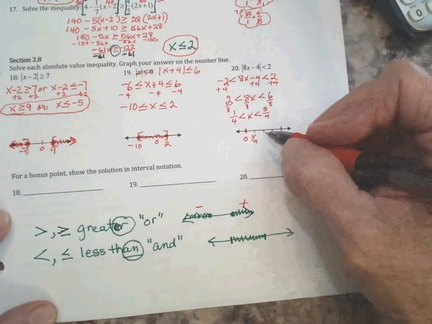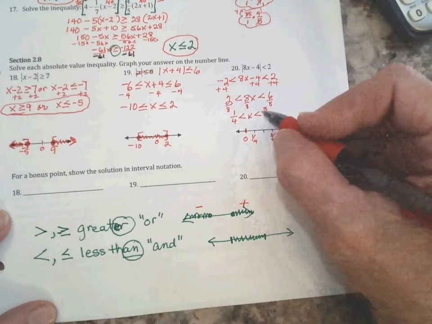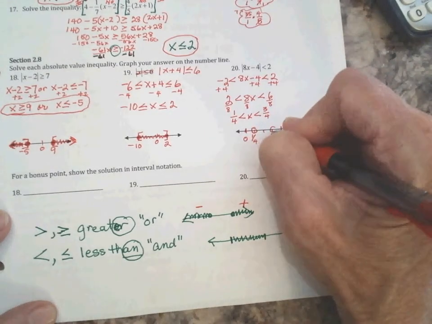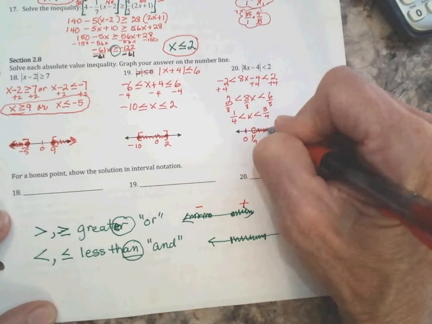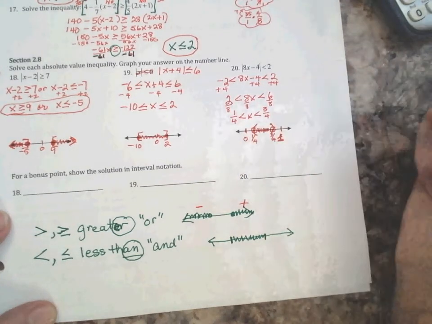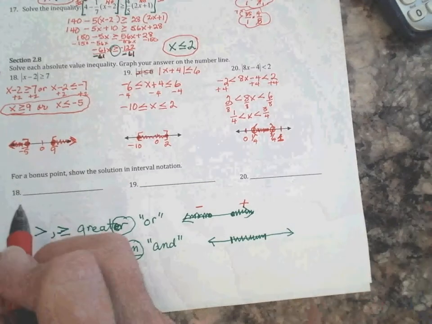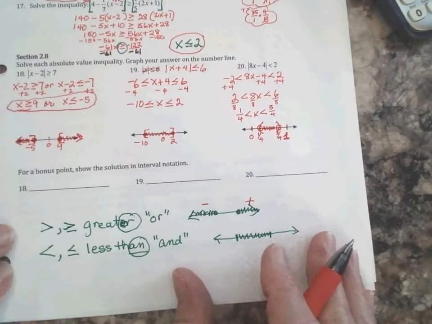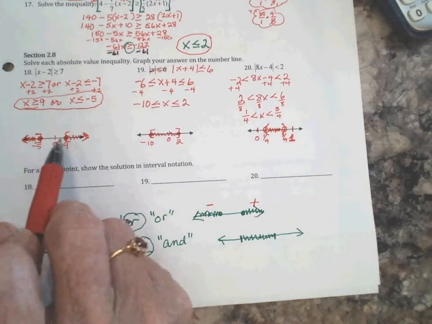So this would be 1/4, and this would be 3/4. Alright, so be able to gauge where it is on the number line. And I want the answers to be in between, and the numbers are not included. So I'm going to have an open spot here and an open spot here, and I'm going to shade in between. If you want to use parentheses on those because they're open, you can do that.